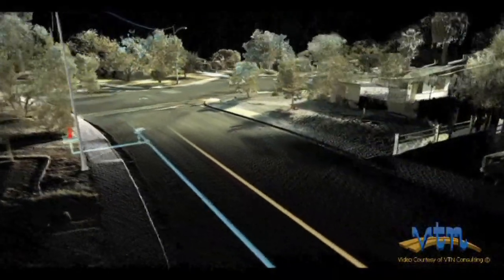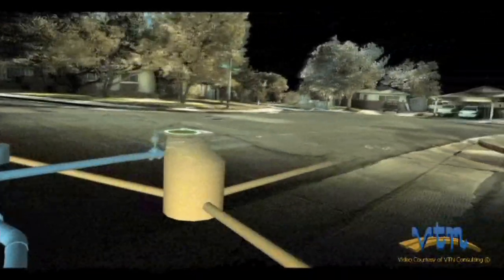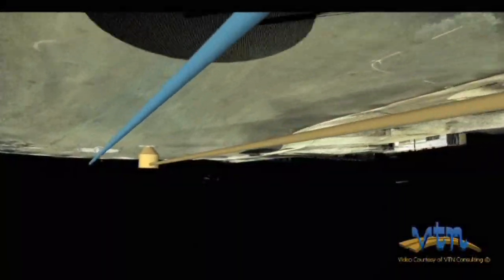The speed at which I can capture reality is far greater than traditional surveying methods. We have much more accuracy and precision about what we've captured. We can go out and capture an entire factory and later decide what measurements I actually need, rather than having to do all the planning for a surveyor ahead of time.